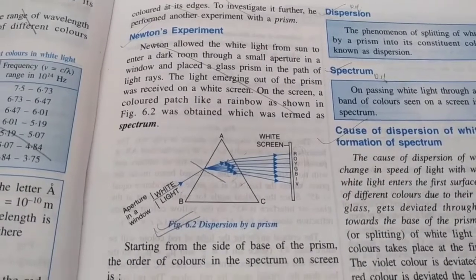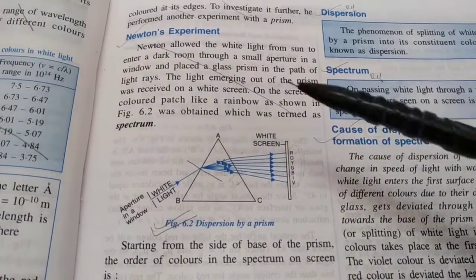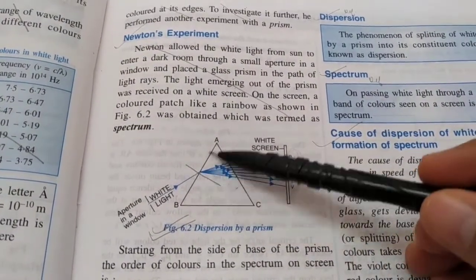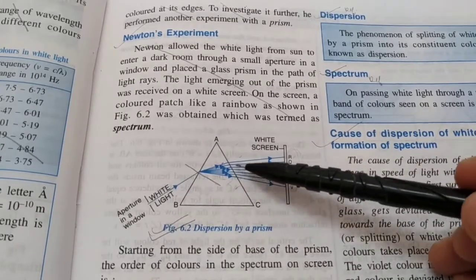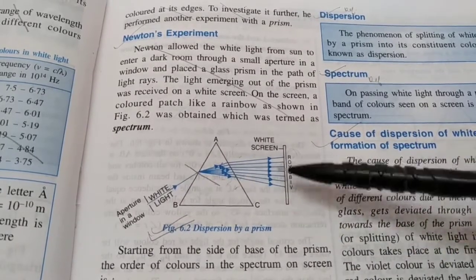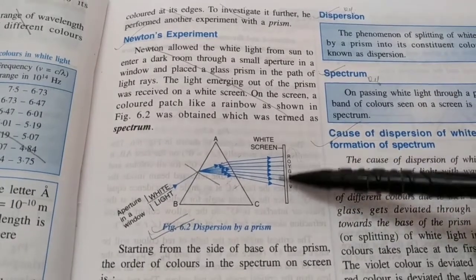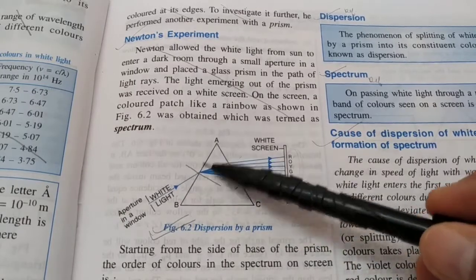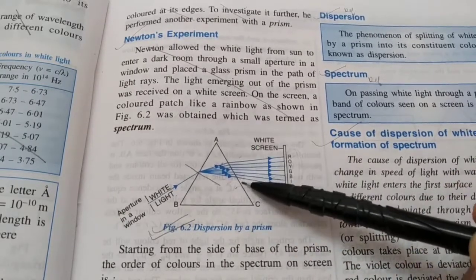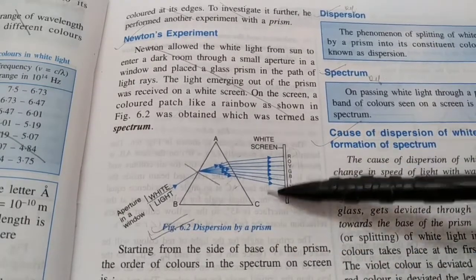Now remember that the splitting of white light or dispersion is taking place only at the first surface. At the second surface, it is not splitting further, it's just getting refracted and they are separated further. The distance between them increases. So dispersion as well as refraction takes place on the first surface, but on the second surface only refraction takes place.